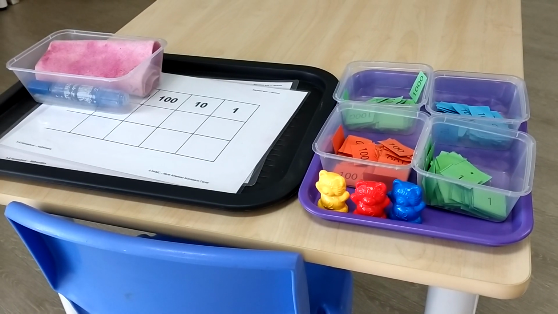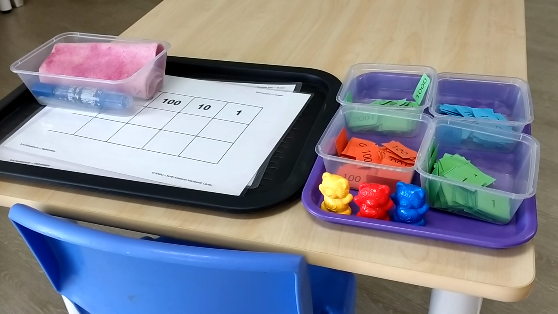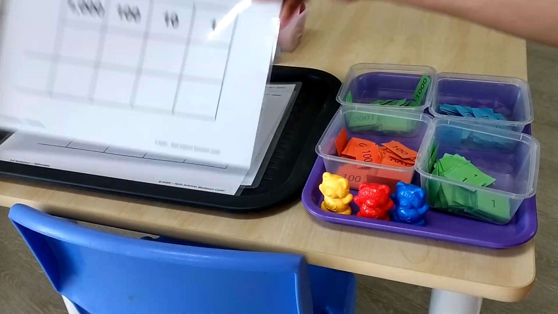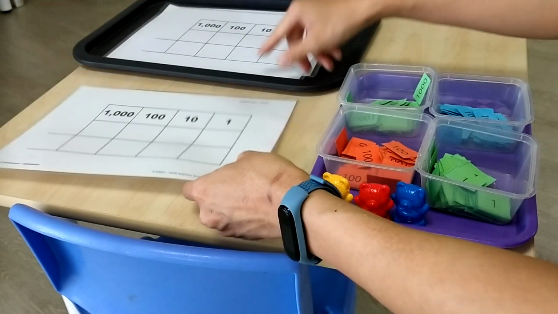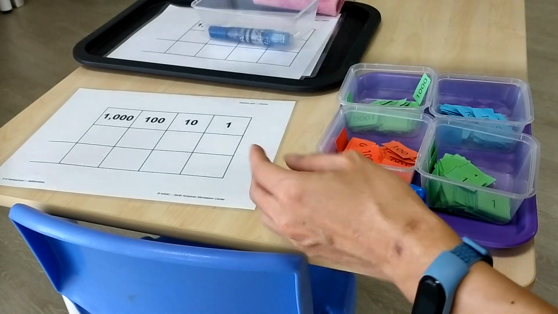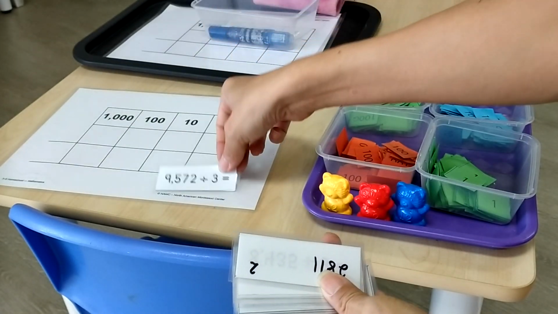Yes, today we are going to do some division with the STEM game. I see you have taken out the division grids. Would you like to choose one of it? You'd like to choose the first one? Sure. Okay.